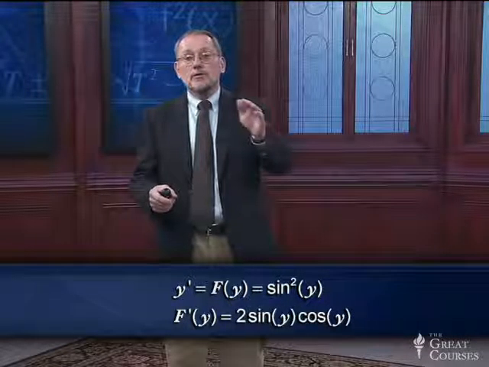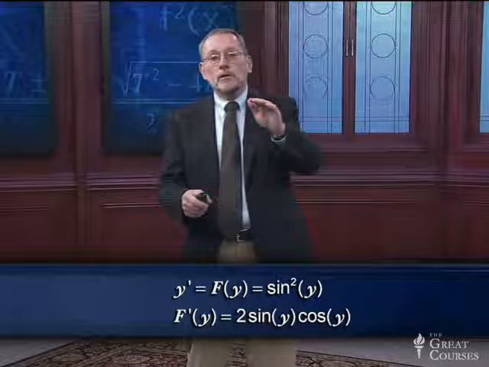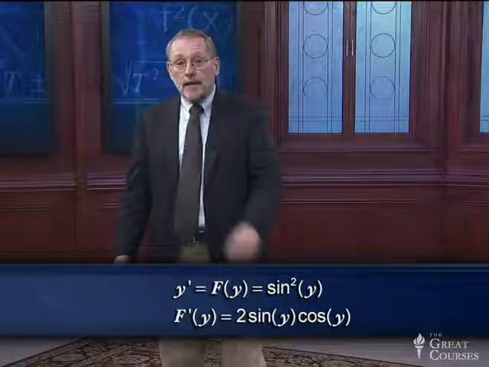So we could never have a solution come up and merge with an equilibrium point for a while and then go on.